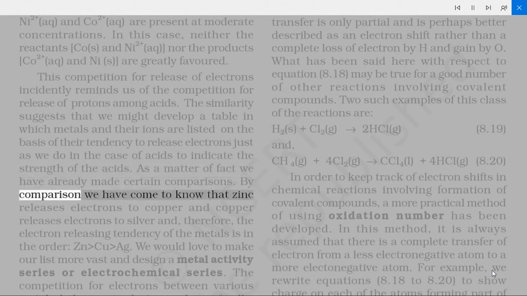By comparison, we have come to know that zinc releases electrons to copper and copper releases electrons to silver, and therefore, the electron releasing tendency of the metals is in the order Zn, Cu, Ag. We would love to make our list more vast and design a metal activity series or electrochemical series.